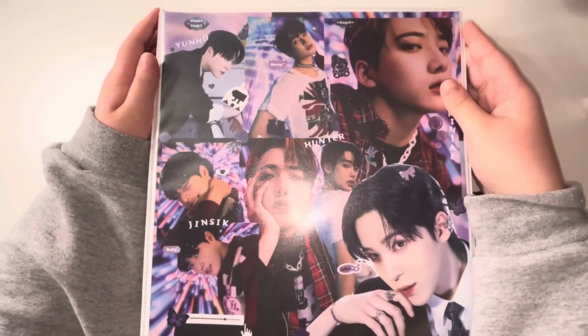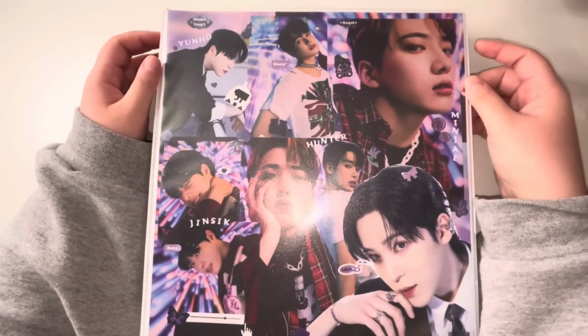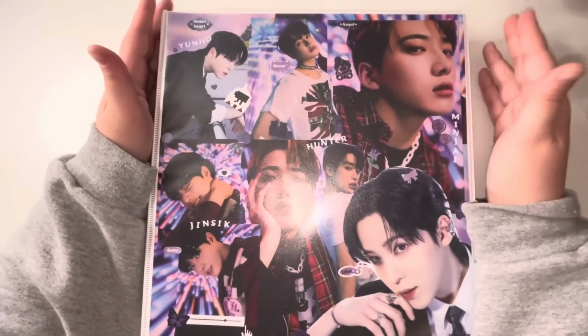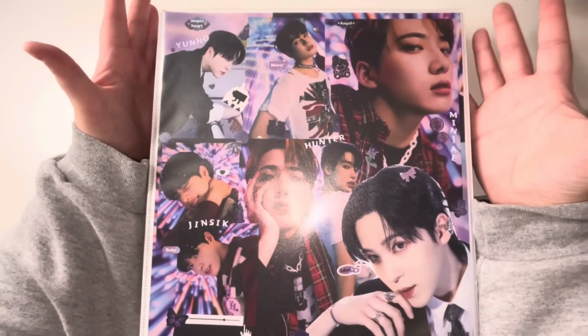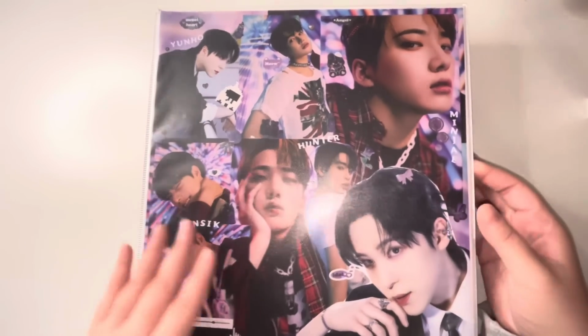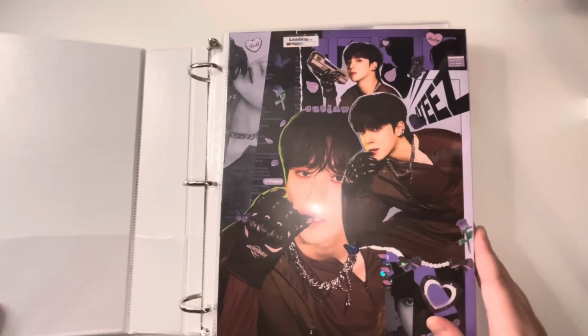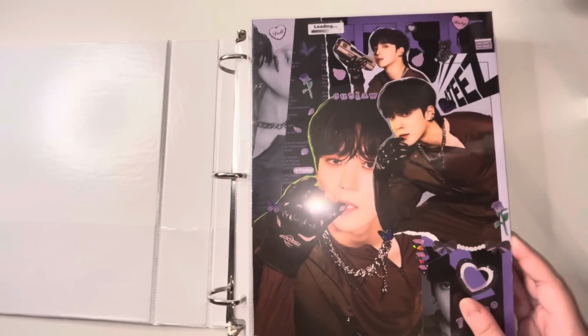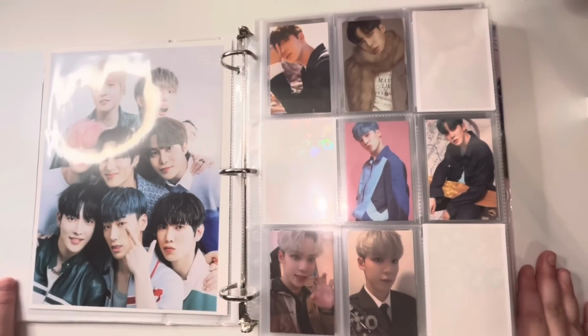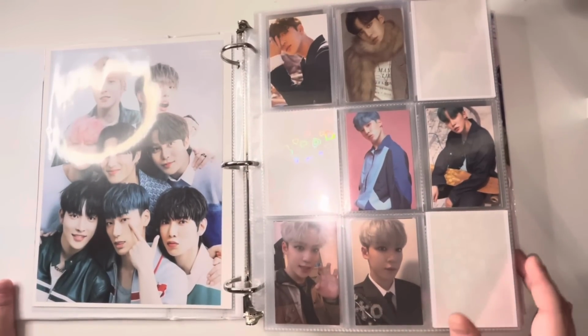Okay, so this is my KQ binder. So I collect ATEEZ and xikers in this binder. This is my binder cover. I hope you like it. So yeah, we're just gonna flip through this. First off, we have ATEEZ. It's really hard to tell on camera if this is crooked or not, so if it is, I'm really sorry.